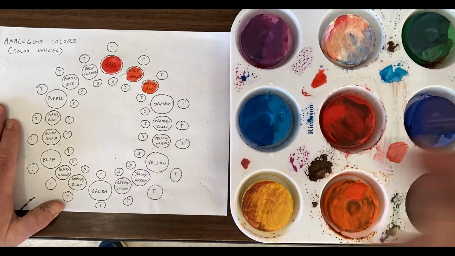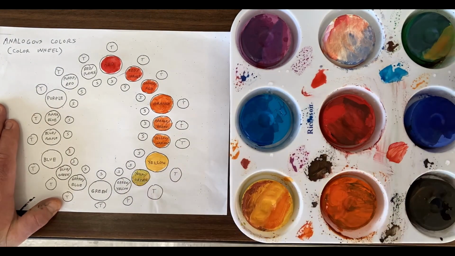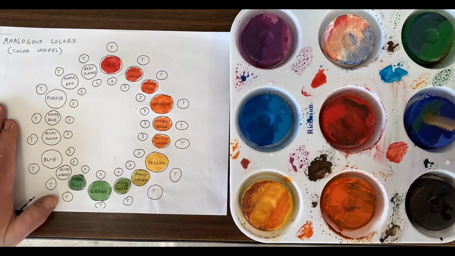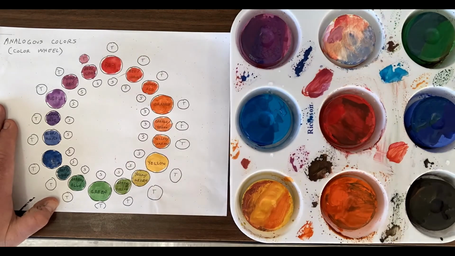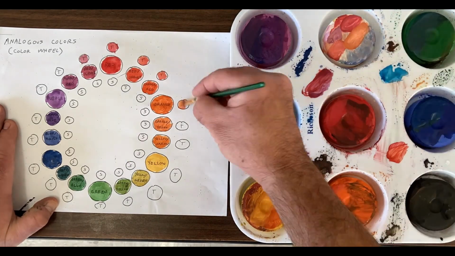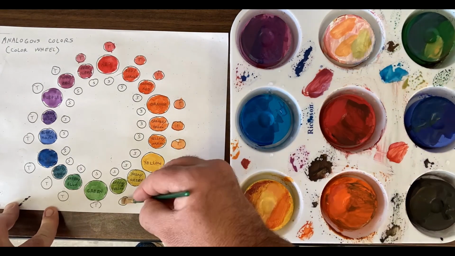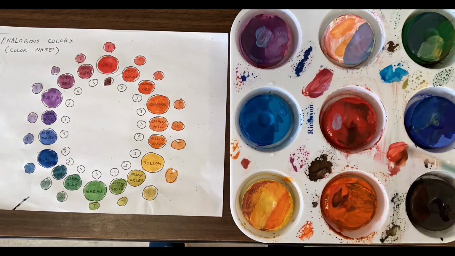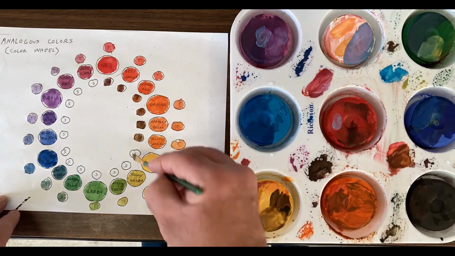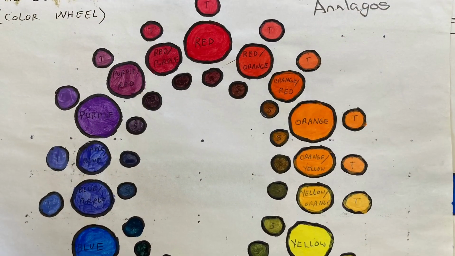The last of our color charts is the analogous color charts. We will start with colors going all the way around the color wheel. And then for the T circles, we're going to add white. Those are called T for tints. And then in the inner part of the circle, you'll see a letter S. That stands for shades. So we'll add a little bit of black to those colors. And this is what your color chart should look like.